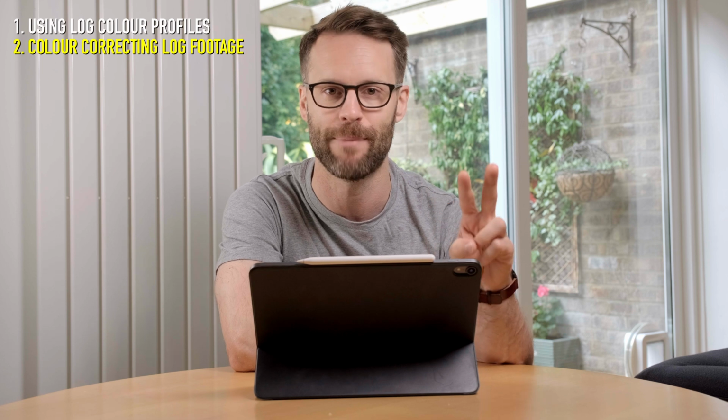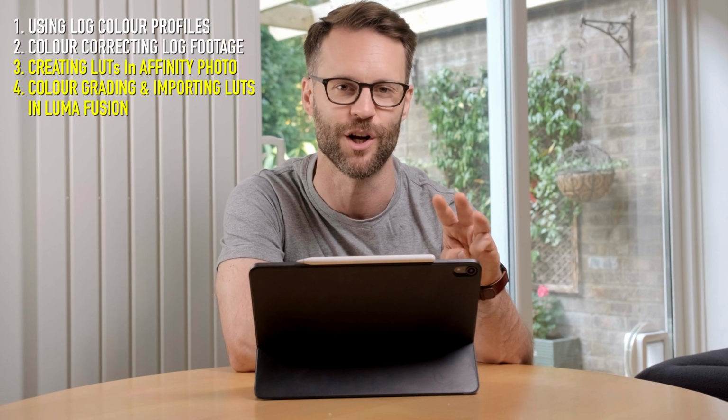Today, I'm going to talk you through a couple of things. How I use F-Log and film in F-Log and why I do it. How to color correct that back to a standard profile, so you've got that better dynamic range. But also how to use Affinity Photo and LumaFusion to color grade it to a custom look. I'm going to do it quickly because I've got to go to work in a minute and it's early, so let's do it.